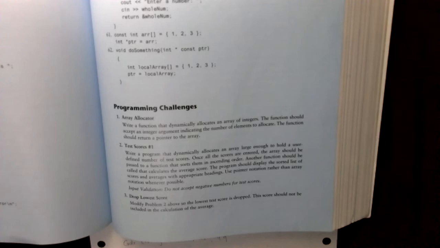Once all the scores are entered, the array should be passed to a function that sorts them in ascending order. Another function should be called that calculates the average score. And then the program should display the sorted list of scores and the average with appropriate headings.